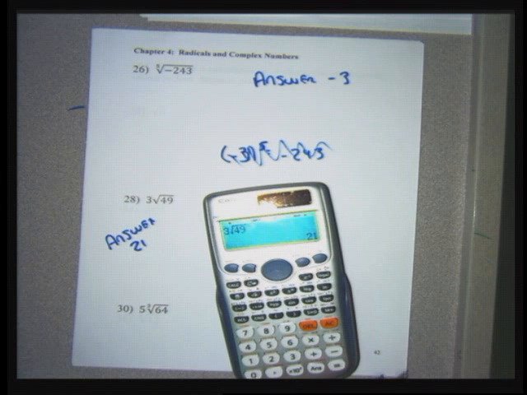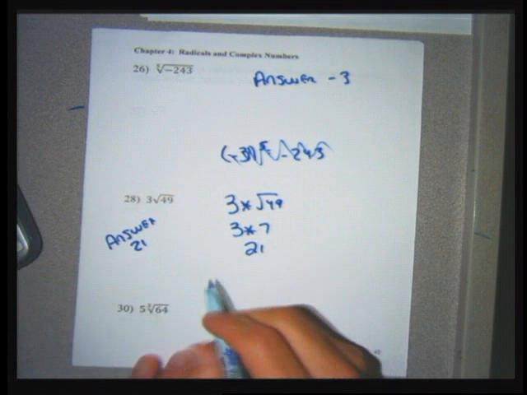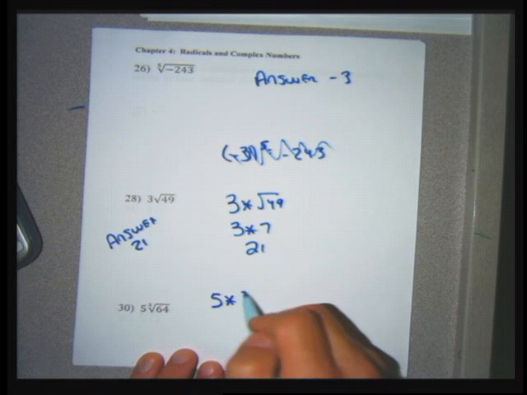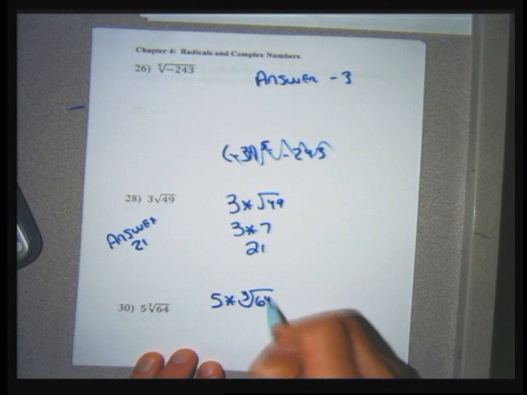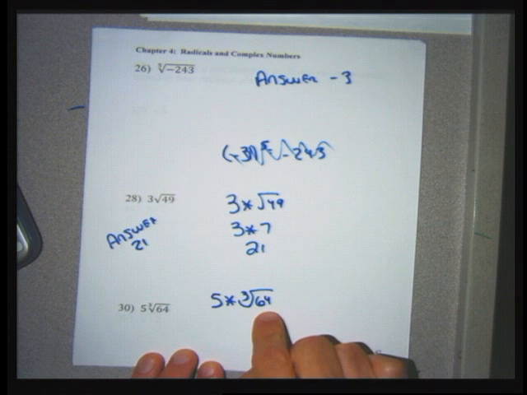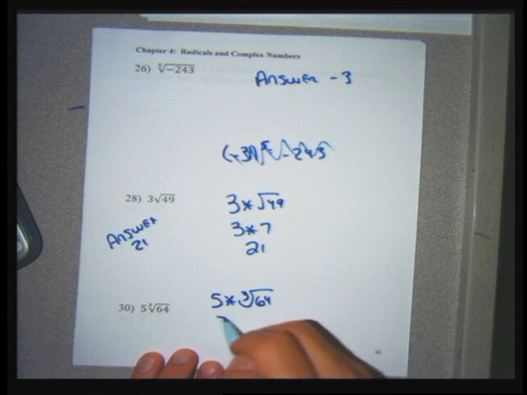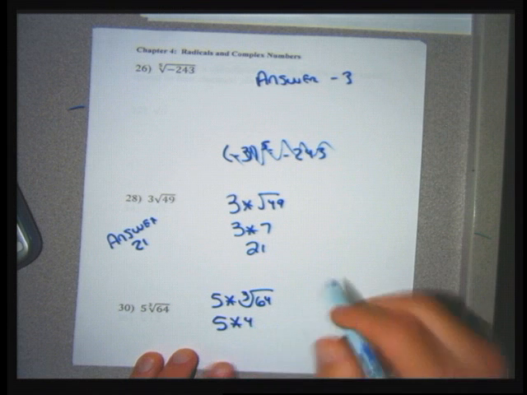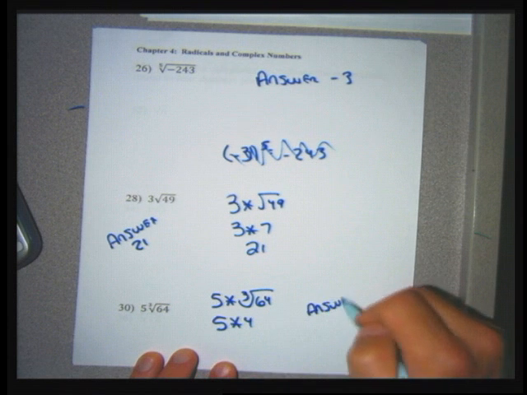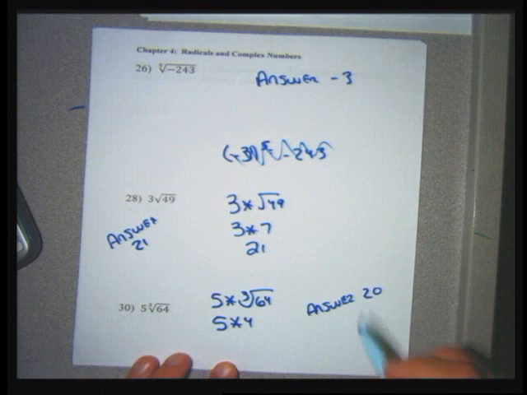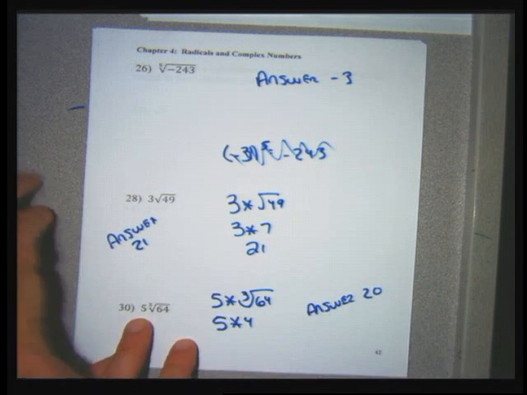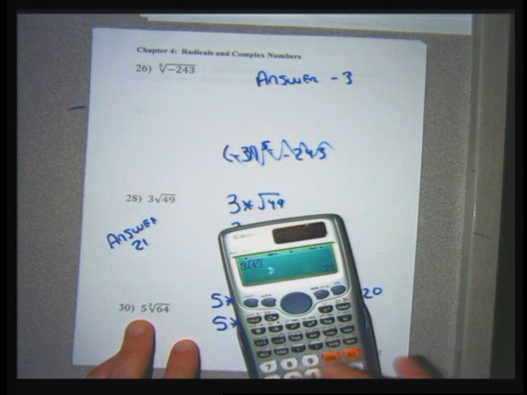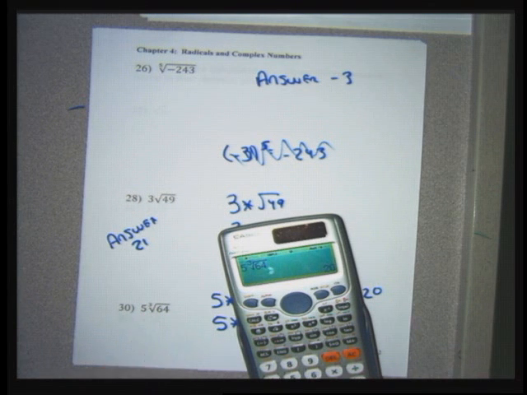And the last ultra easy problem, 30, means 5 times the cube root of 64. The cube root of 64 asks me what number cubed is 64. Because 4 cubed is 64, this is 5 times 4. And the answer is 20. On my calculator, I think I could enter this just like this because there's a template for the cube root. So I'd go 5, and then shift square root for the cube root, and then type 64, and get the answer of 20. It's only for 4th roots, 5th roots, 6th roots, when there's times in them, that you need the times sign.